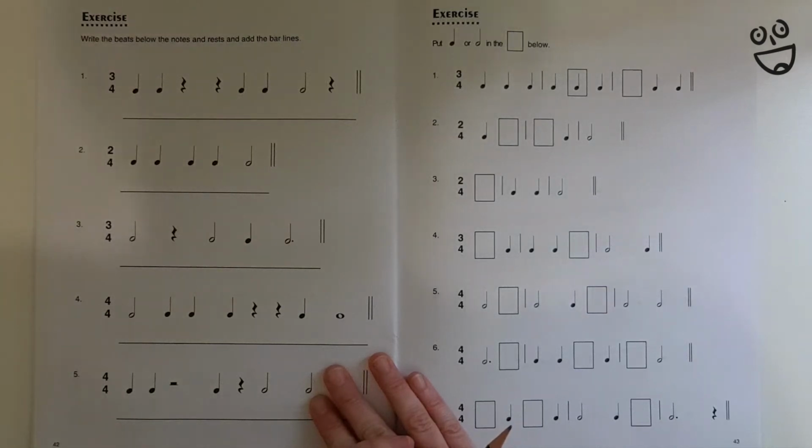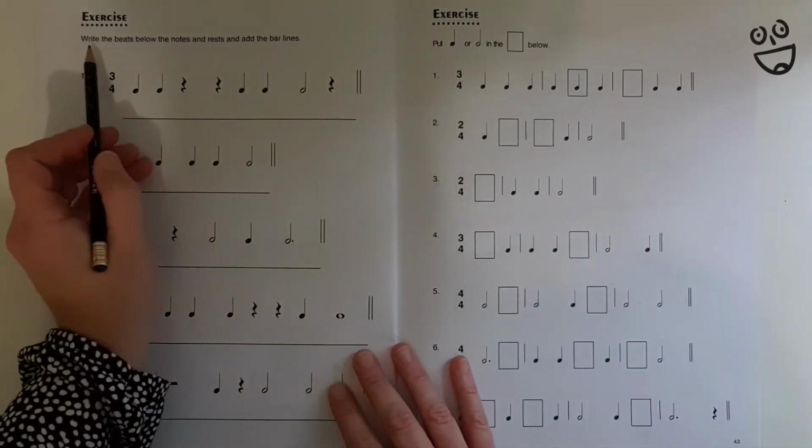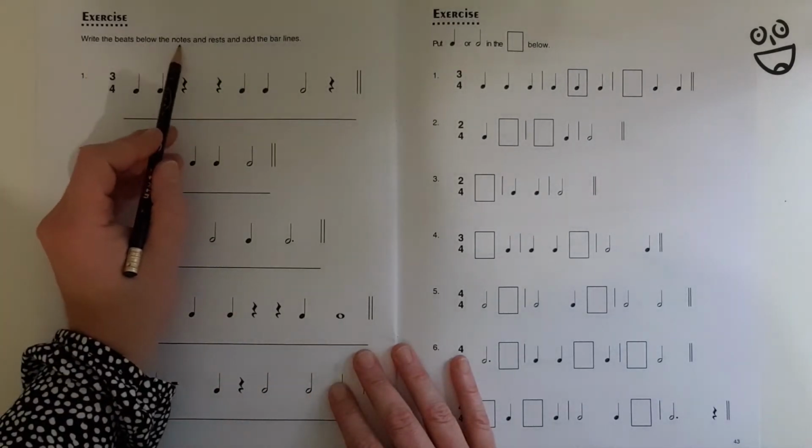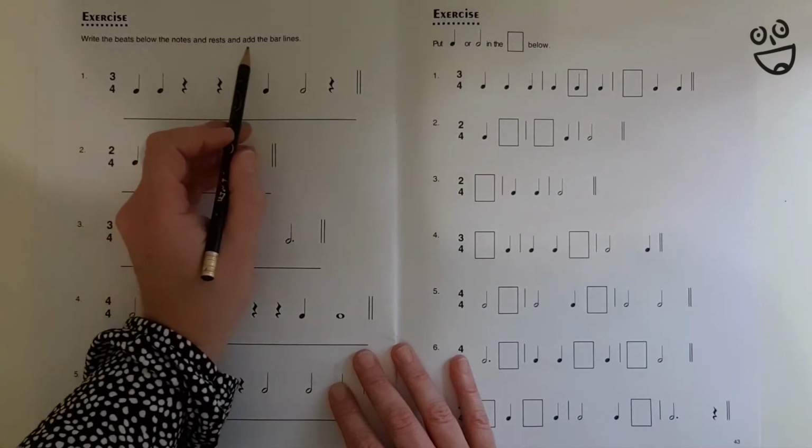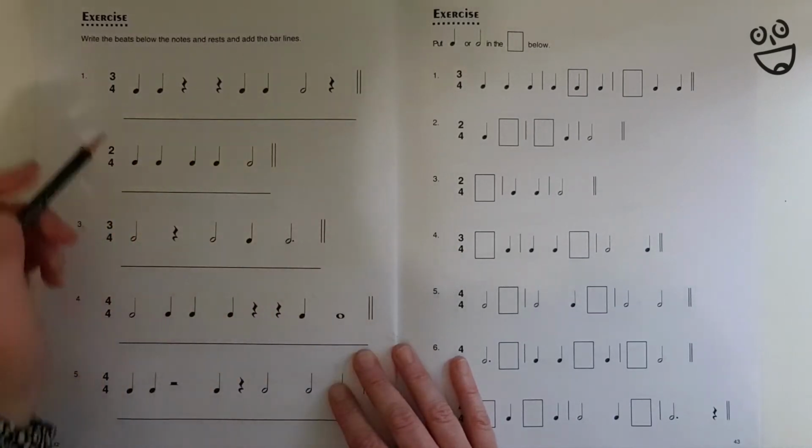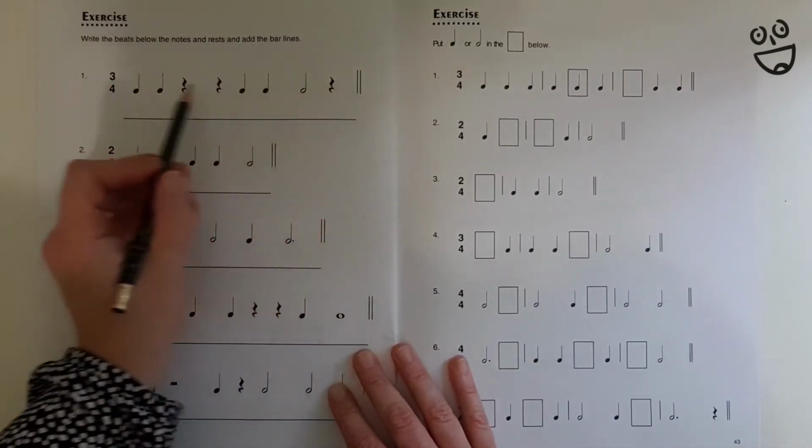Hello everyone, we're working in Practice in Music Theory Book A and we are on page 42. On this page, write the beats below the notes and rests and add the bar lines. So you can see that this line doesn't have any bar lines.